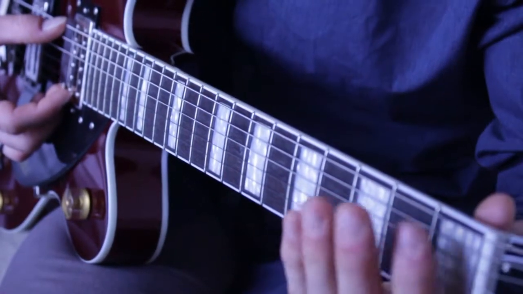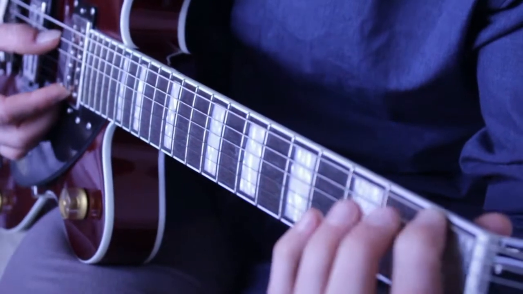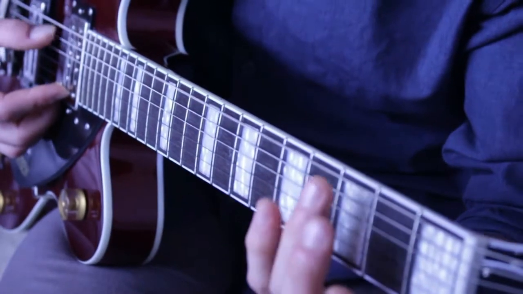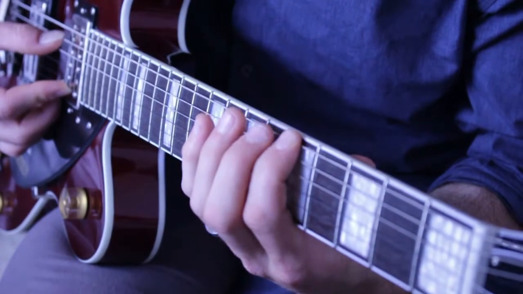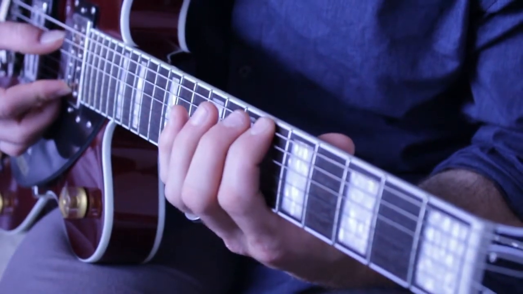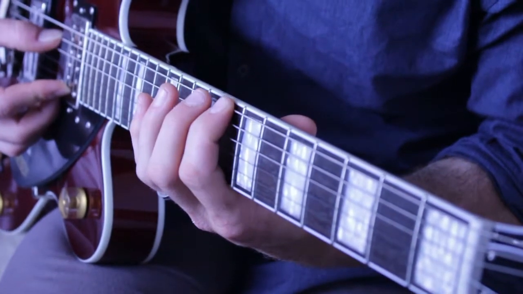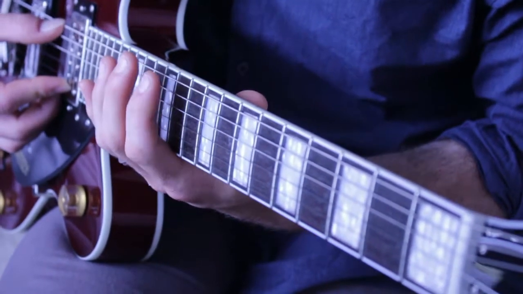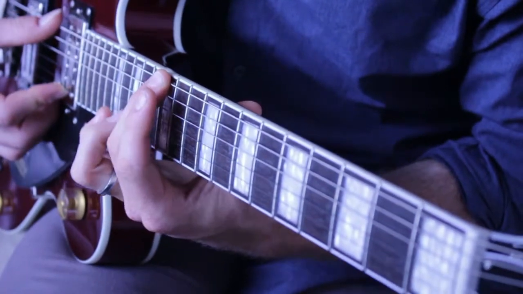So, right, let's just do it real quick again. You have the tonic, minor 2nd, major 2nd, minor 3rd, major 3rd, perfect 4th, tritone, perfect 5th, minor 6th, major 6th, minor 7, and major 7. And then octave. All right.